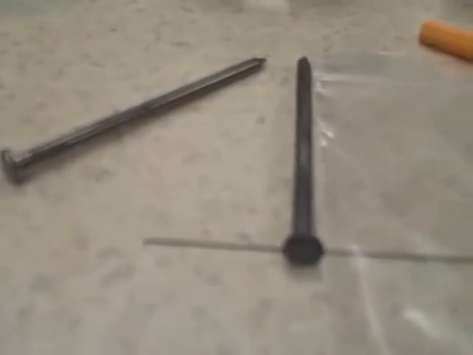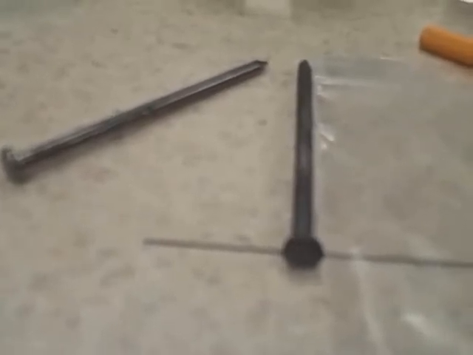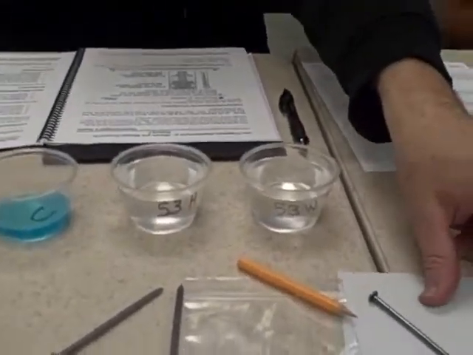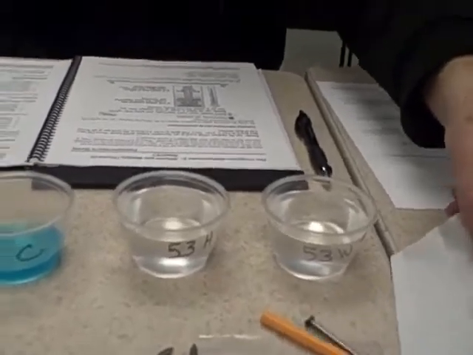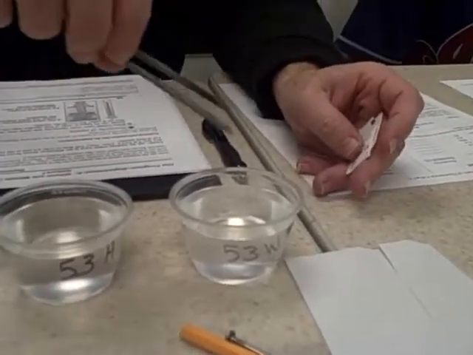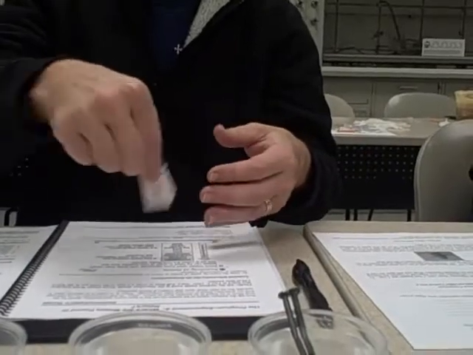Now, there is a paper towel there and 2 packets of salt. One of the students should now take those 2 nails and put them in a cup of water. Another student open the 2 packages of salt and pour them onto the paper towel.